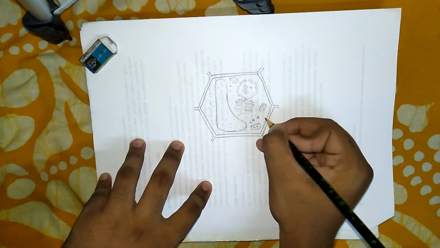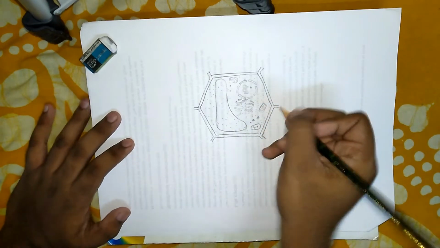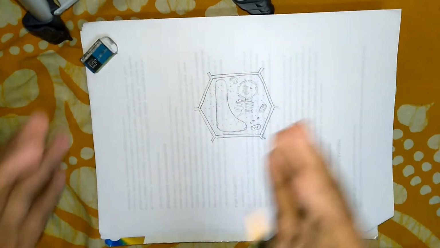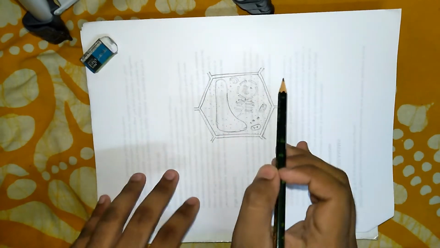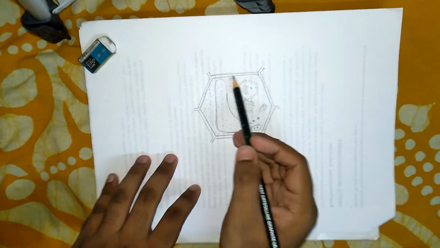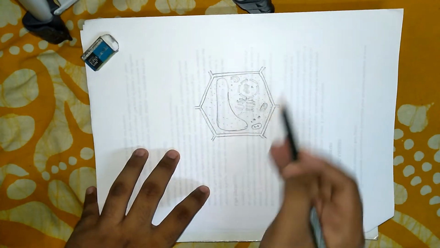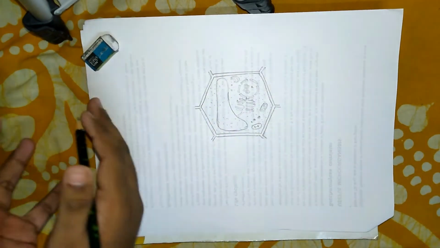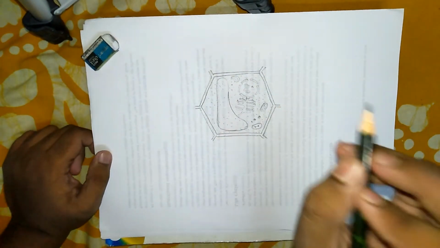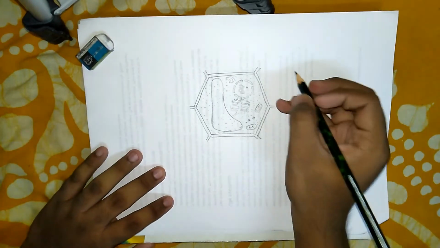Work will be more simplified if you watch our videos further. So let me label, and remember the label should be only one-sided towards the right-hand side of the figure, and you can go for the upper and the lower part also, but not the left side. Only one-sided labeling is allowed in the NCERT syllabus.